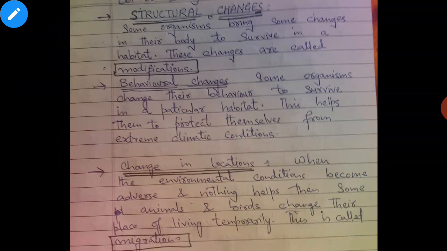First, there are structural changes. Some organisms bring some changes in their body, whether that organism is a plant or an animal. There is a change in their body to survive in a habitat. These changes are called modifications. Modifications are the changes which take place in an organism so that they can survive in a habitat. We can say these modifications are the structural changes.